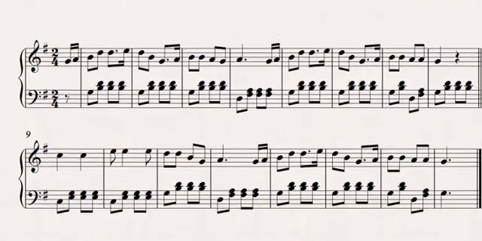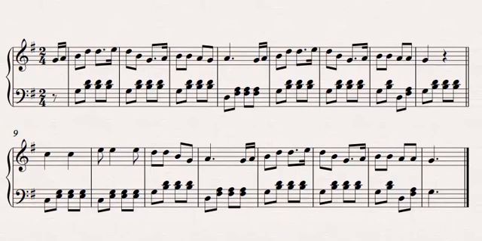So let's look at this one. It's a little bit different. Some of you might know it. So let's listen, see if you can figure out whether it is a simple binary or a rounded binary.